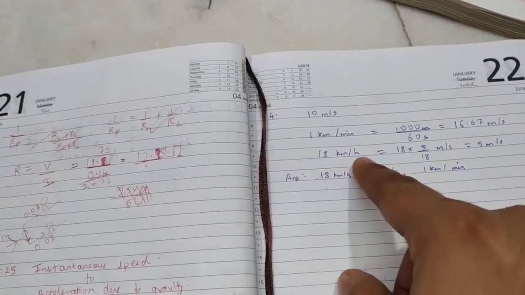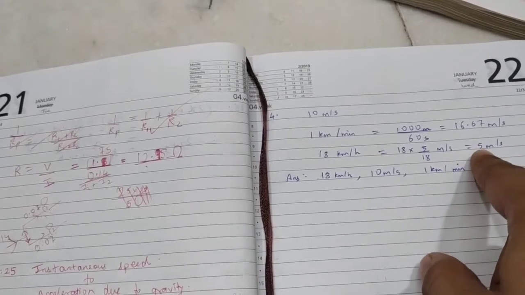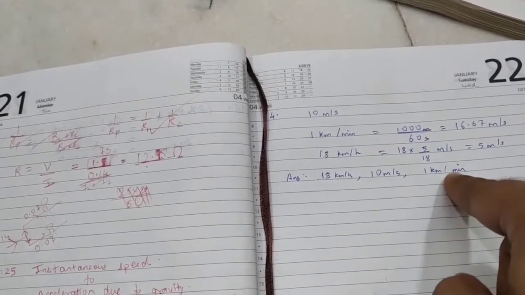To convert kilometers per hour to meters per second is easy, just multiply by 5 upon 18. And now we see that this is the smallest speed. So now we can arrange them in the increasing order.